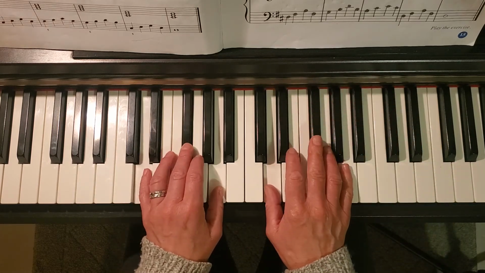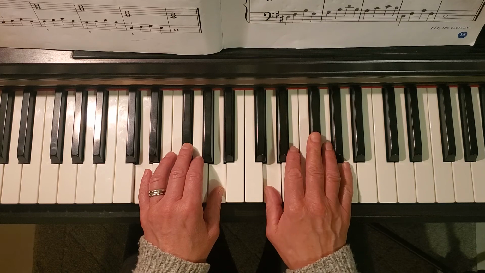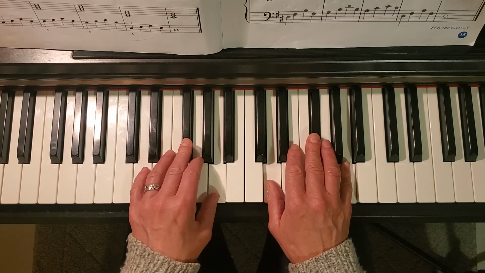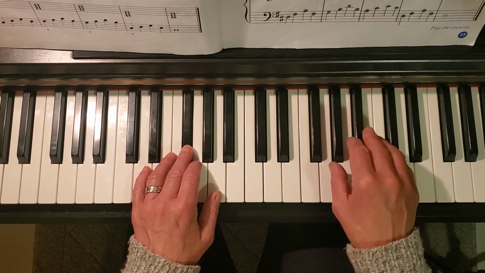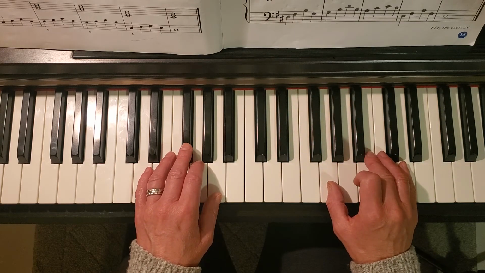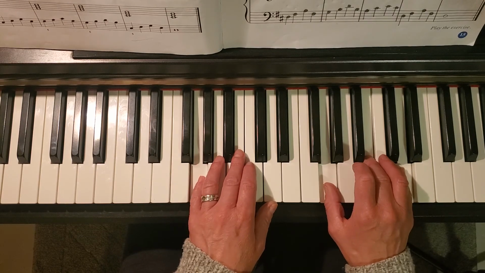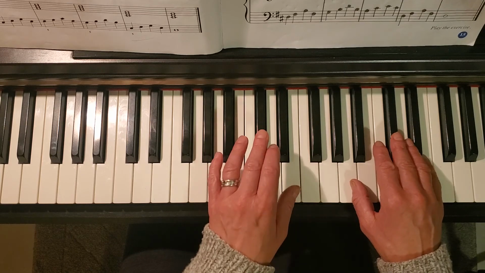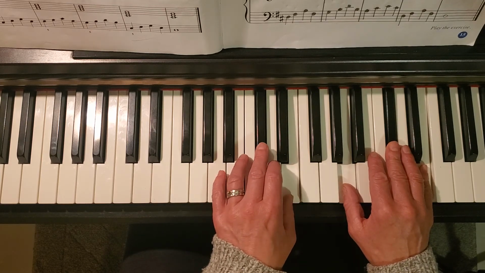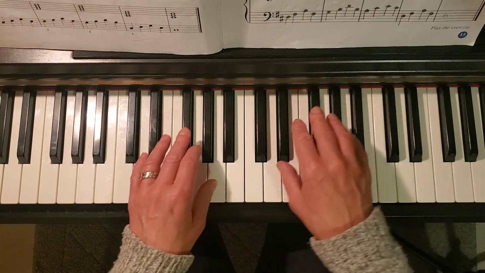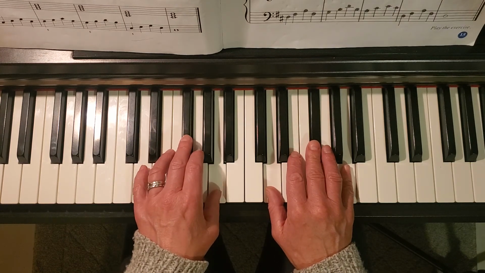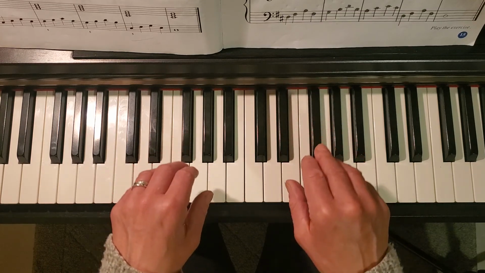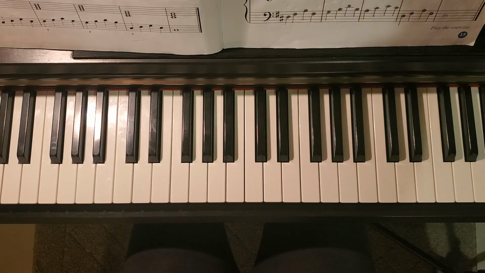And then we're going to lift. And now the same thing with the left hand. I'm going to lift up my right hand into the 4 chord position and root position. Lift. Lift. And that takes care of page 15.